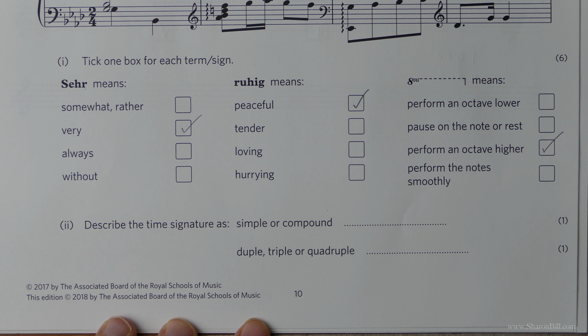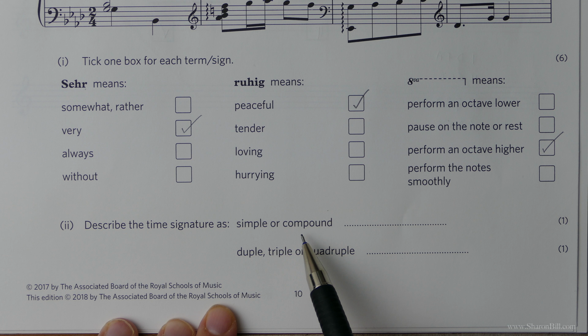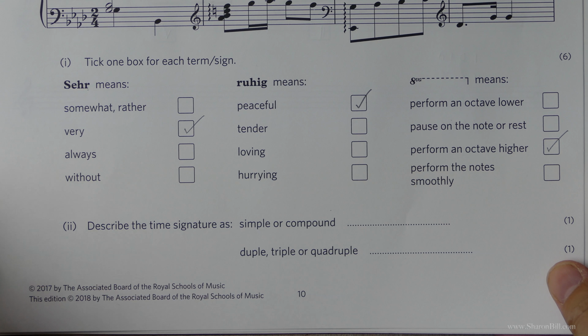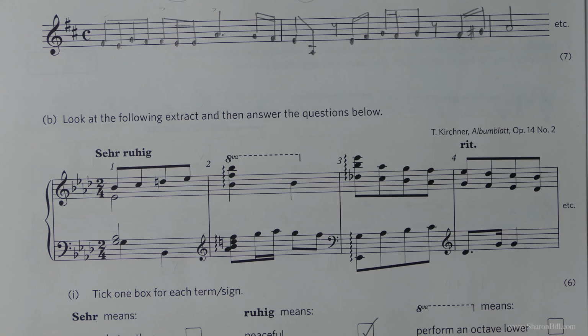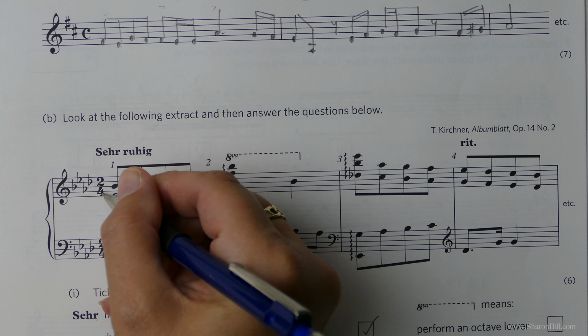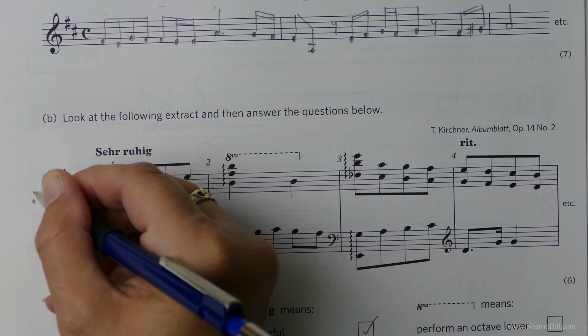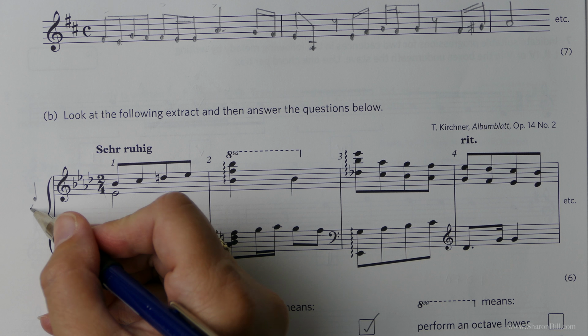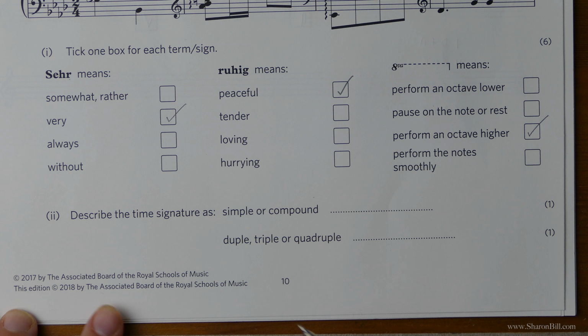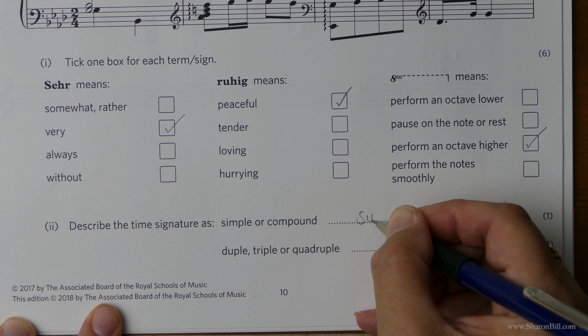So here we go. So we need to describe the signature as simple or compound. Then we're describing whether it's duple, triple or quadruple. So let's go back and have a look. So our bottom number is 4, which means we're counting in quarters, 2 quarter notes or 2 crotchet beats. And we can see that that's a time signature that divides into 2 quavers, and so that is simple time, and there are 2 beats in a bar, and so we know that it's duple time, so it's simple duple.